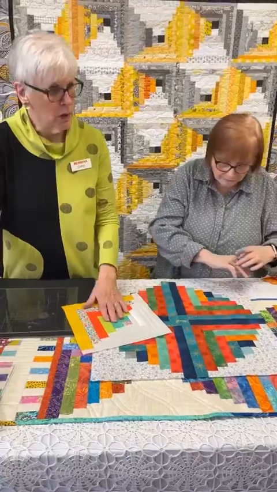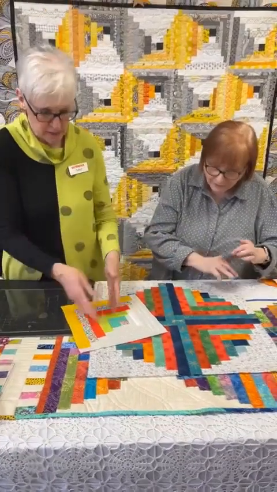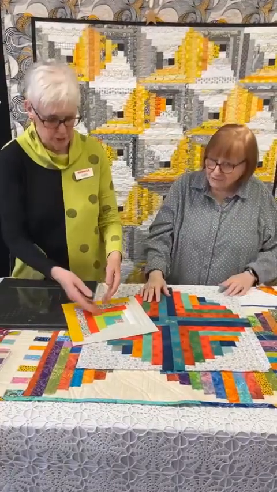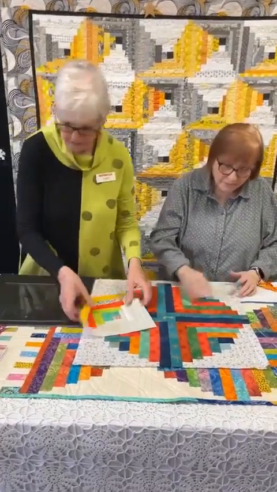I cut 3 or 4 of them, and then I just had the colorways, and each one I did, I rotated the color, so they're not all the same. I could have done it all in the same order or whatever.